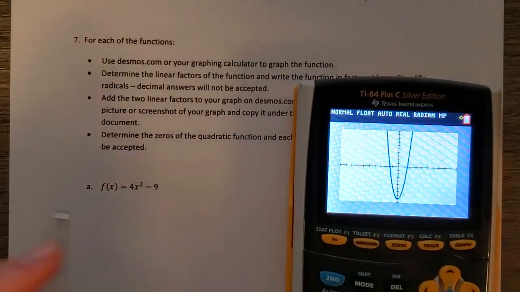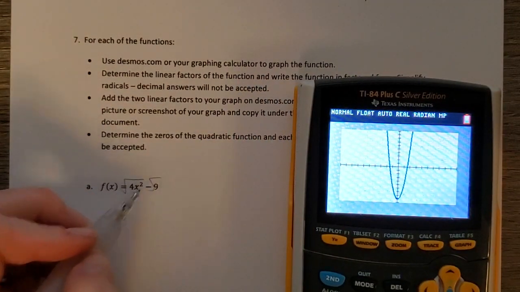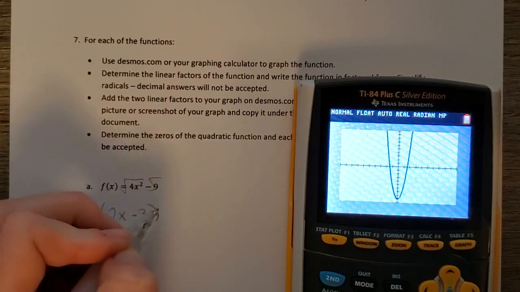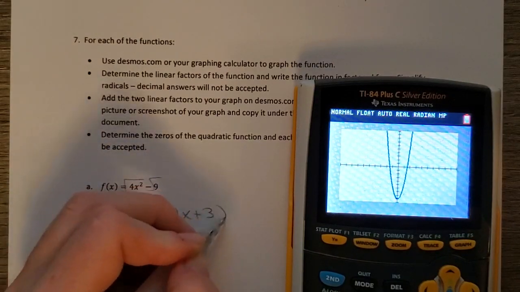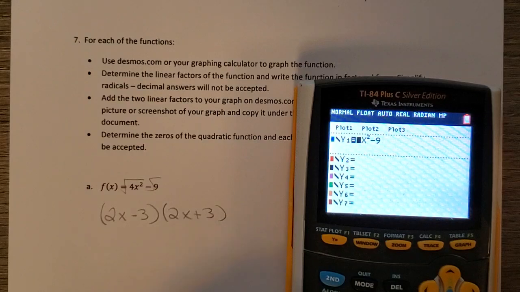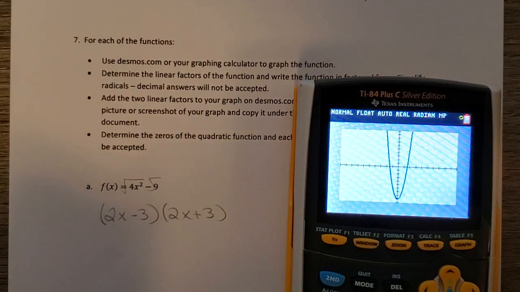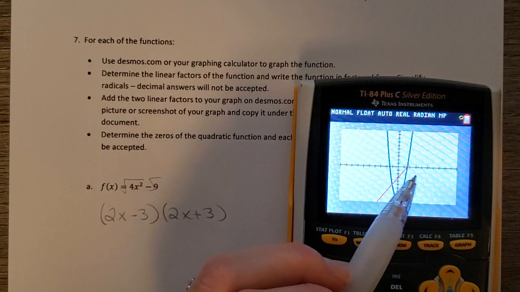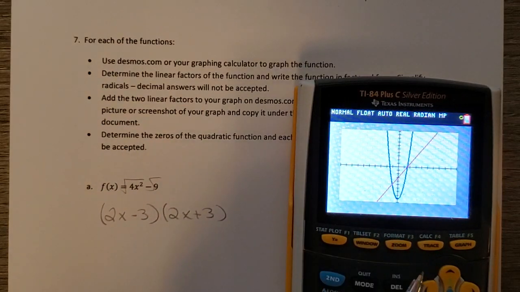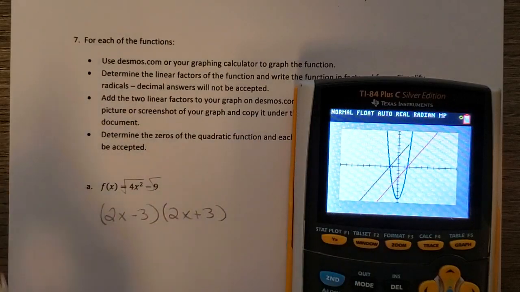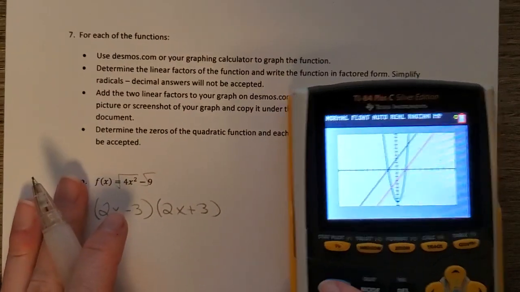And now we're going to factor this using what we talked about. So take the square root. And we're going to get 2x minus 3 and then 2x plus 3. So now we're going to go back to our y equals. We're going to put the second equation as 2x minus 3 and the third one as 2x plus 3. And then we're going to graph. And you should see nicely that that crosses at the first 0. And this crosses the second 0. So you can just graph this.